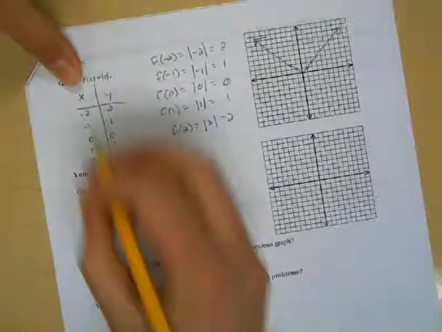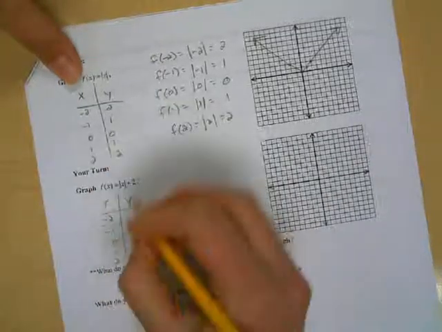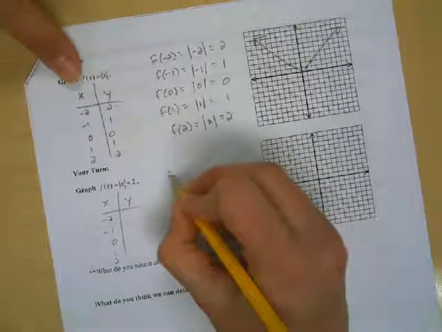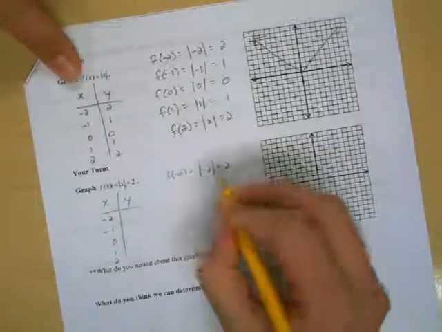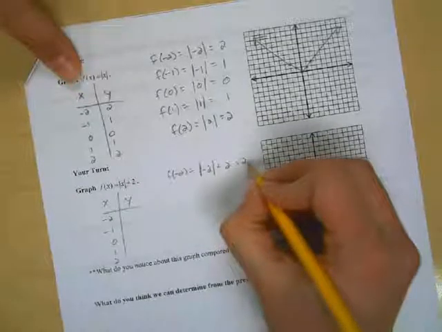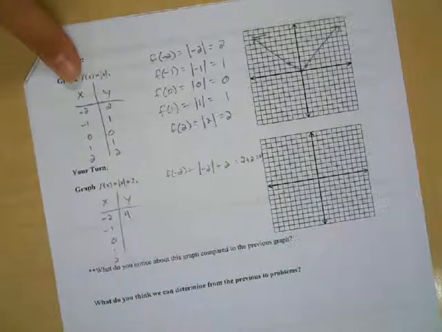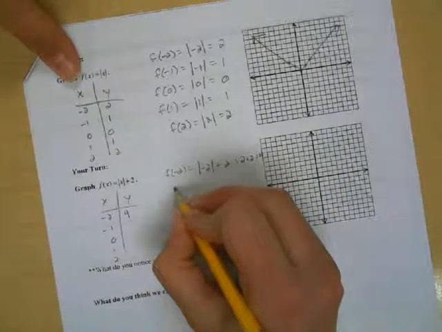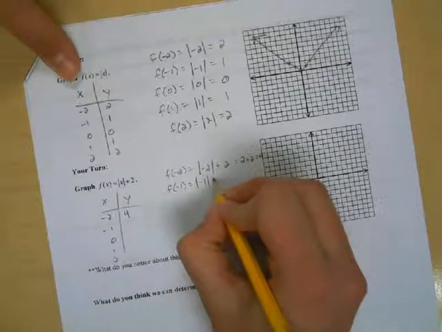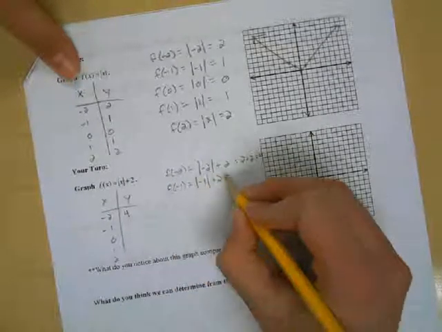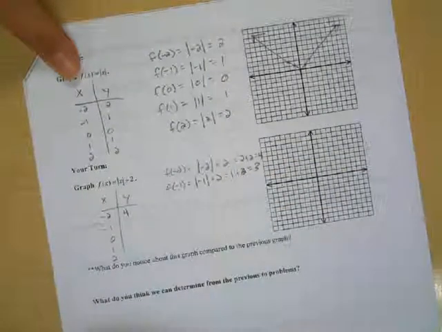Okay, I'm going to use the same values again, -2, -1, 0, 1, and 2. And I'm going to plug them in. So f of -2, absolute value of -2 plus 2. Okay, the absolute value of -2 is just 2 plus 2, which is 4. So 4 is going to be my y value. Do that for each and every one. So f of -1, absolute value of -1 plus 2. Okay, the absolute value of -1 is 1 plus 2 is equal to 3. Okay, so I get a 3 there.